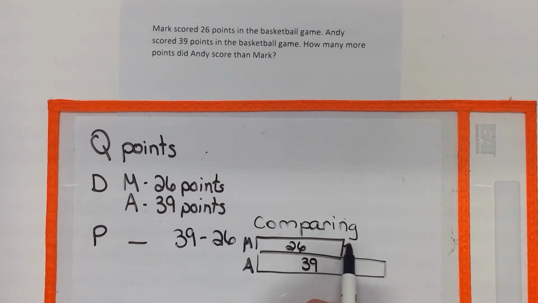And what I'm trying to figure out is this amount right here. What is this difference? What is the space? In order to make Mark be the same as Andy, how many more points do they need to have? So I can represent this problem in a number sentence. I can represent this problem using a bar model, and this is what that bar model would look like.